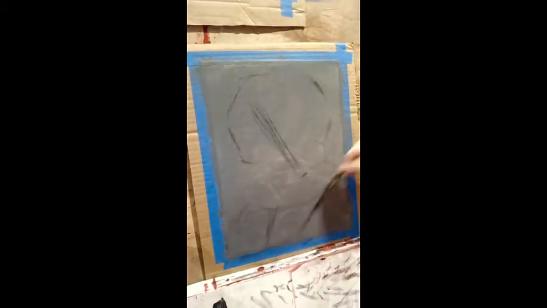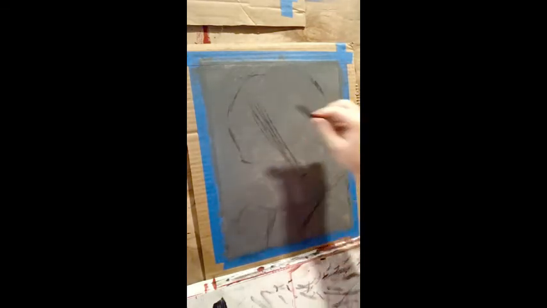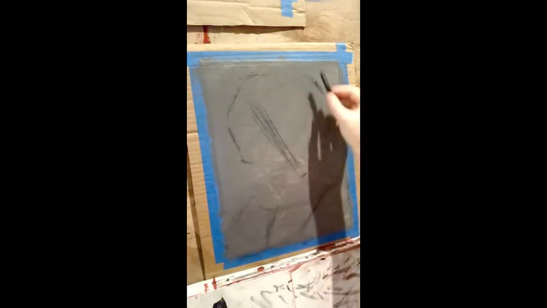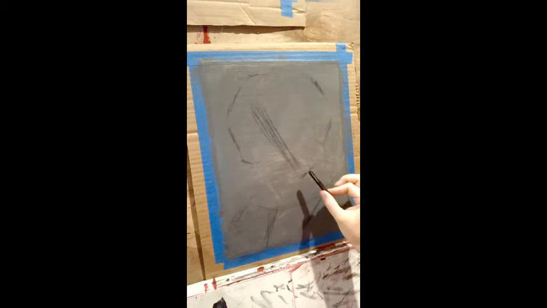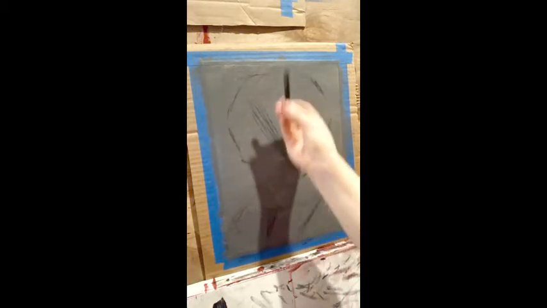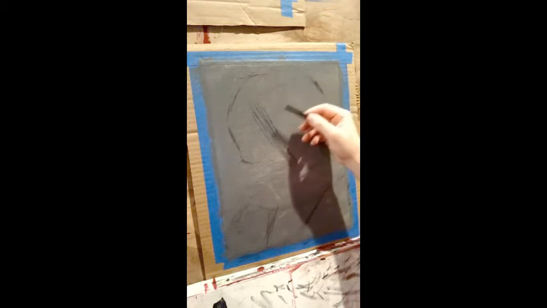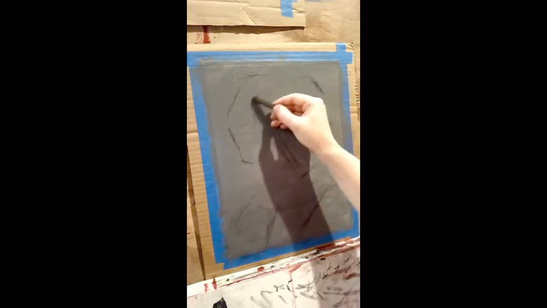I can already see I'm building some diagonals into my composition, which is something I want because I want the eye moving all around. Okay, and if you can have a portrait that has a bit of a diagonal, for example, rather than just straight up and down, that can be really interesting. So it's something for you to consider.